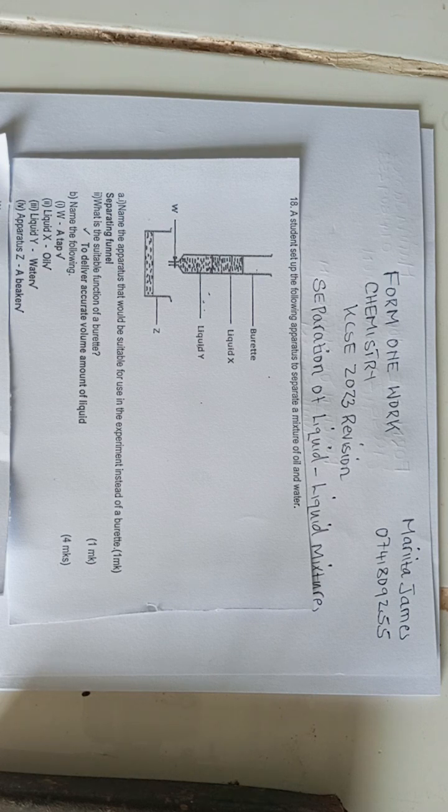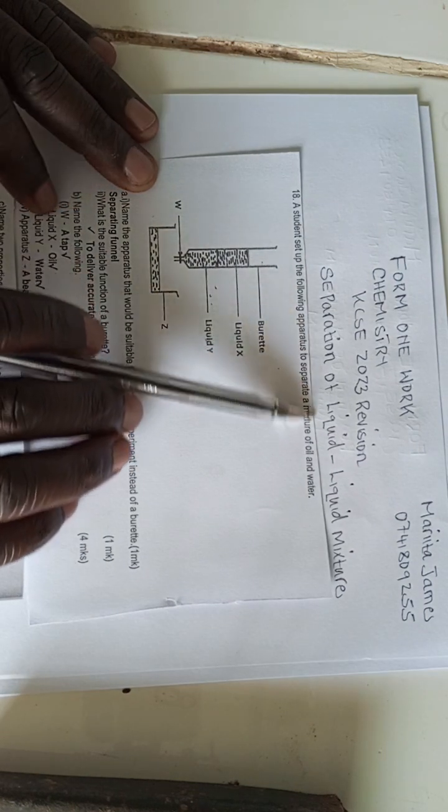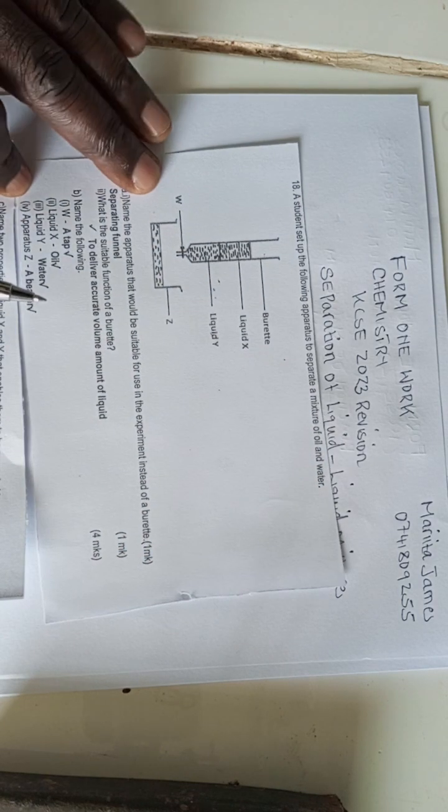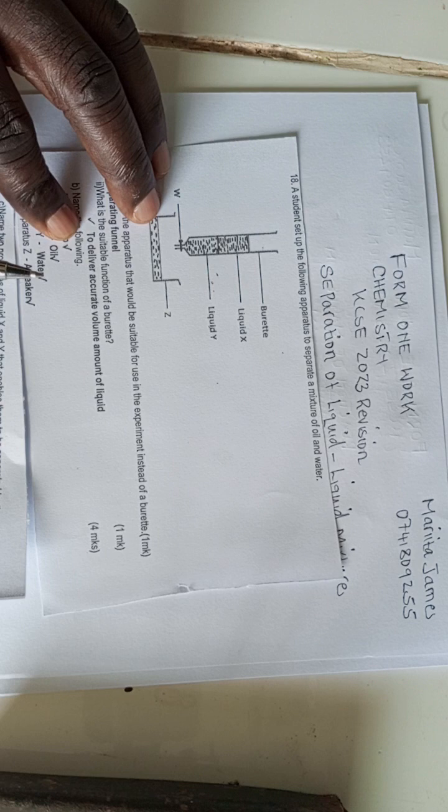Marita James. Today we are looking at Form 1 work, Chemistry, KCSE revision, and our topic is separation of liquid mixtures. Separation of liquid mixtures.